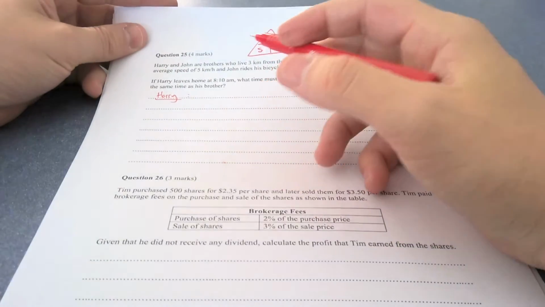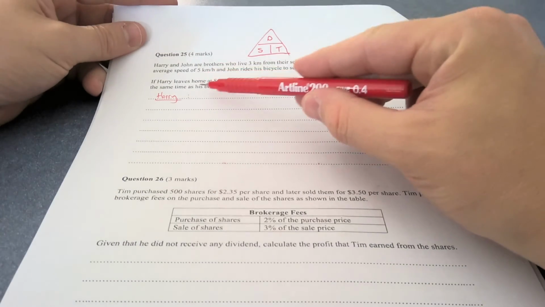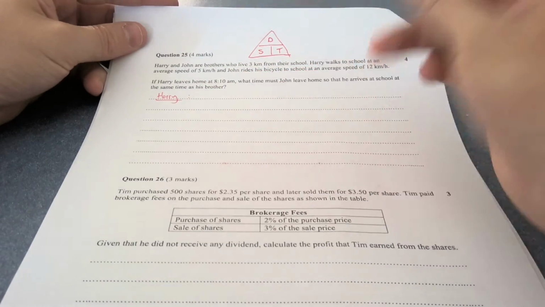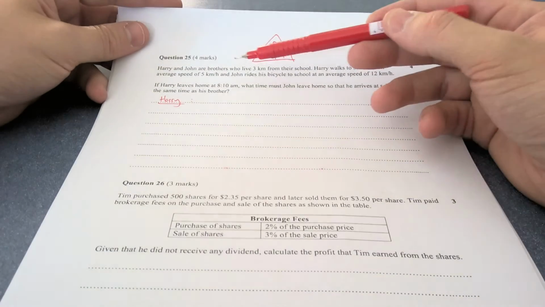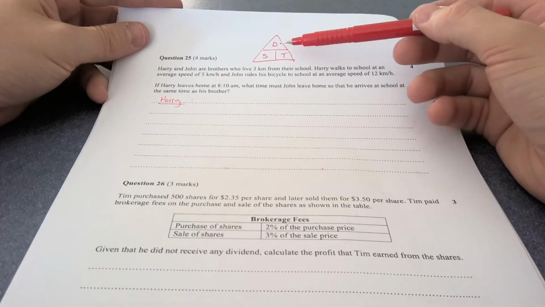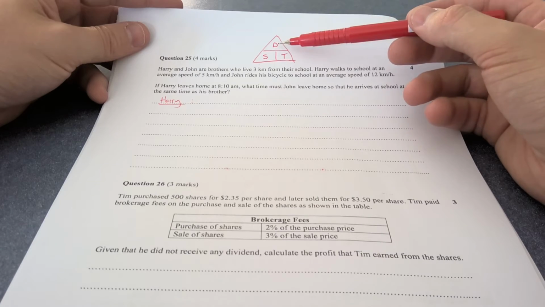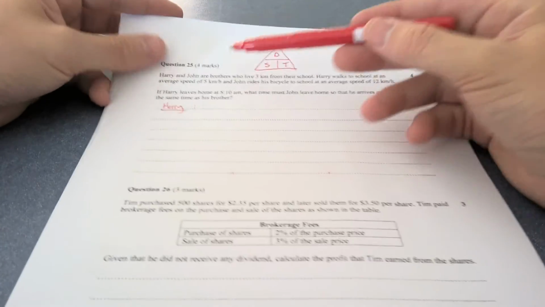And with Harry, we just need to find, he leaves home at 8:10. So what we want to do is find out what time does he get to school, right? The way that we're going to do this is find out, well, how long did he need to ride? So we know that they're 3 kilometers away, and Harry walks at 5 kilometers an hour.